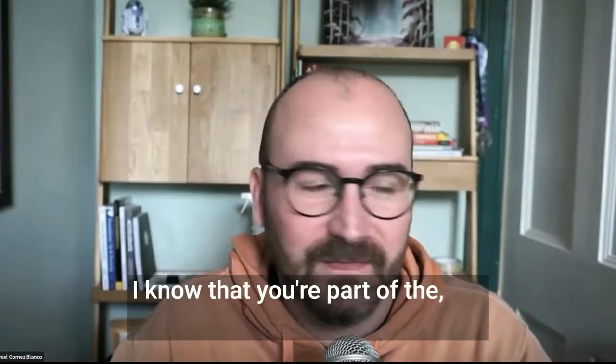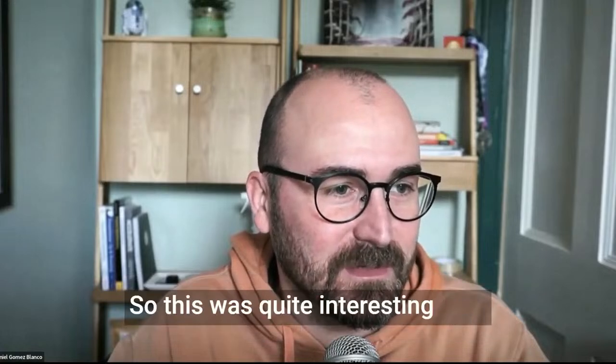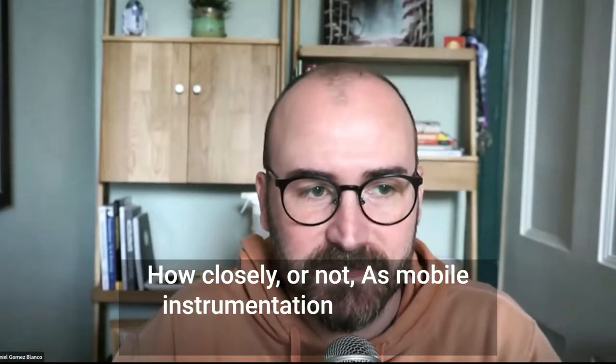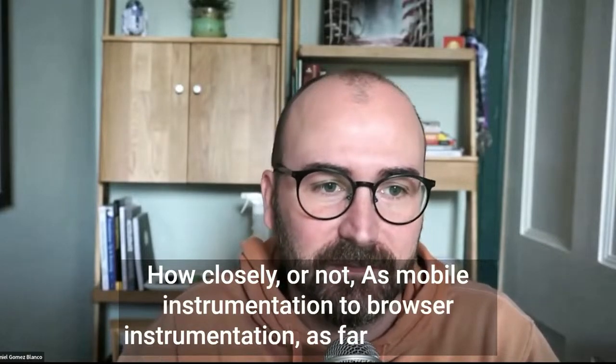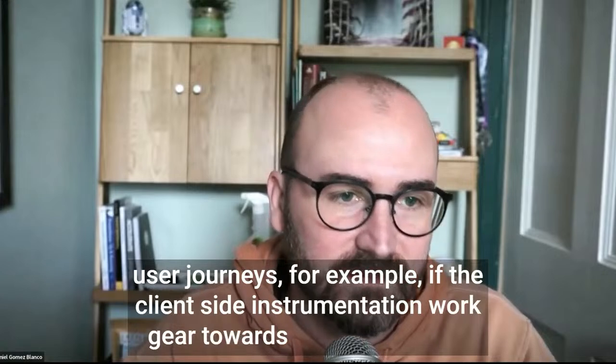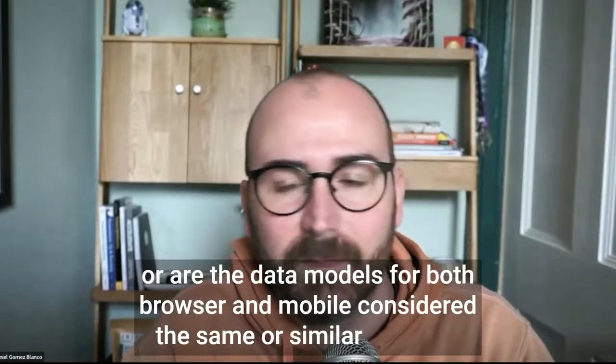I know that you're part of the client-side instrumentation SIG, so this was quite an interesting one. How closely or not is mobile instrumentation to browser instrumentation? As far as tracking user journeys, for example, is the client-side instrumentation work geared towards one or the other, or are the data models for both browser and mobile considered the same or similar enough?